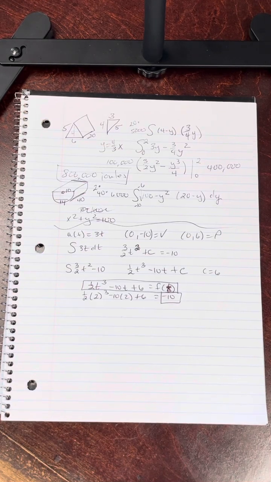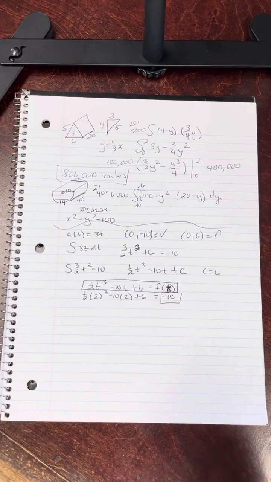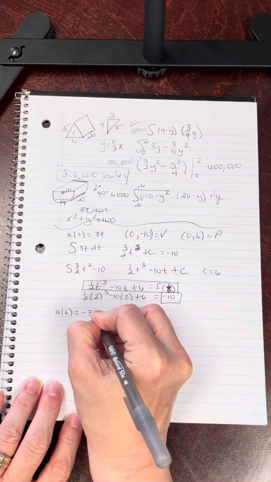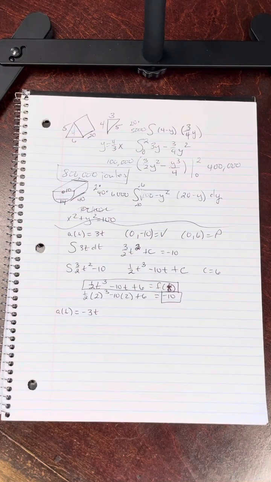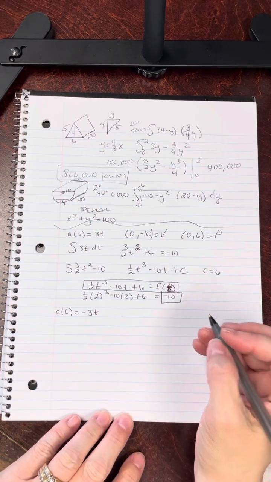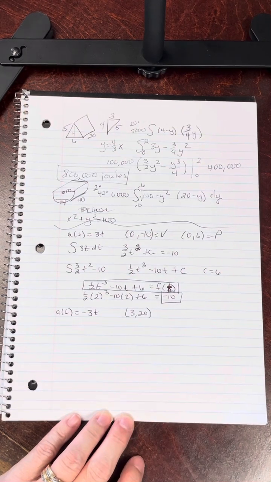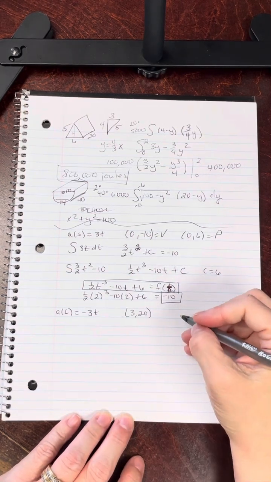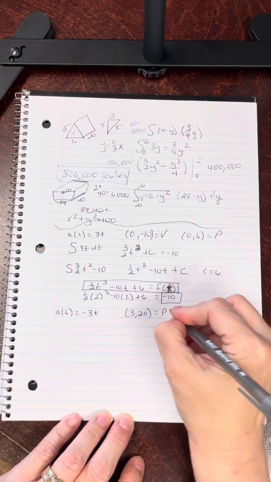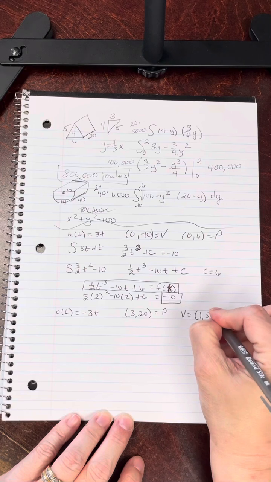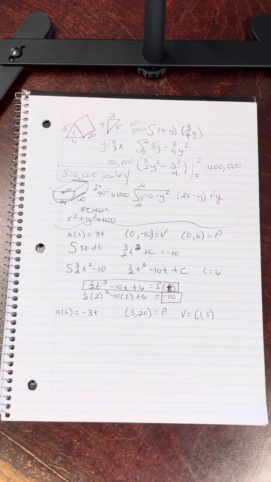Example 2. A particle moves along the x-axis such that the acceleration function, a sub t, is -3t. If its position when t equals 3 is 20, and its velocity at 1 is 5, what is its position when t equals 4?